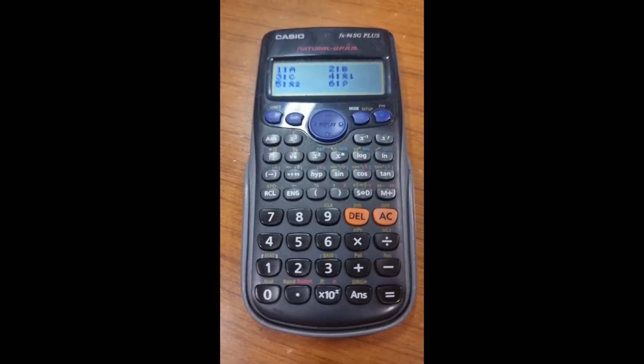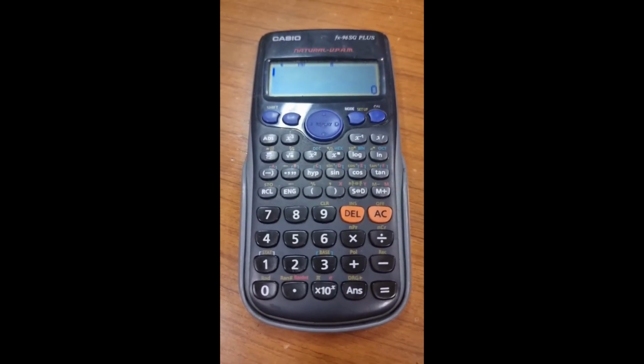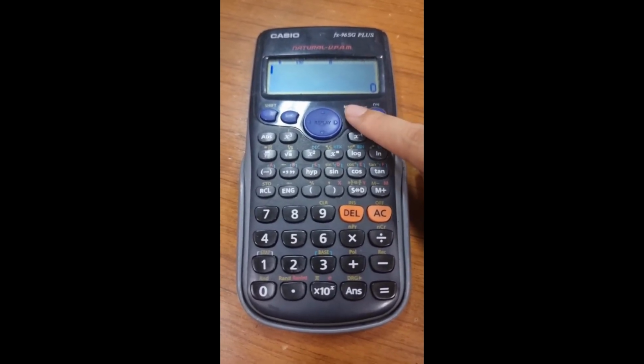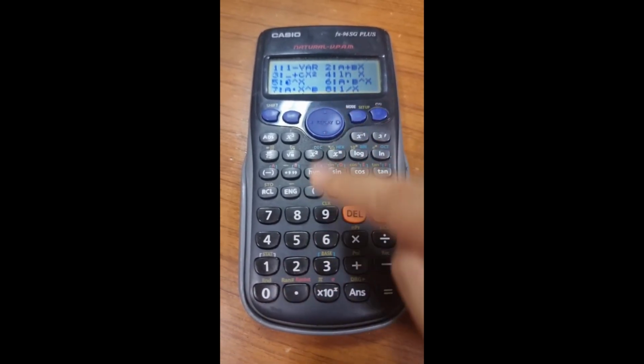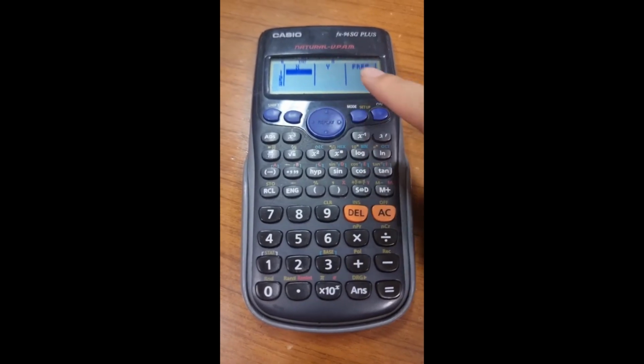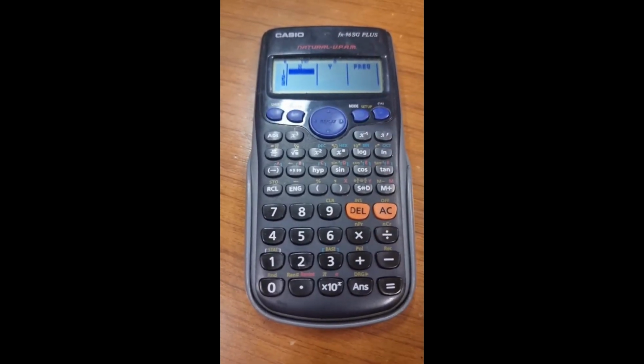Now I'll be using the Casio calculator, and this is the model that I'm working with. First, you always have to go back to the home page, and then press mode, and 2 for statistic. Number 3 for quadratic. And now I have to key in exactly the position of the term and the terms of the sequence.